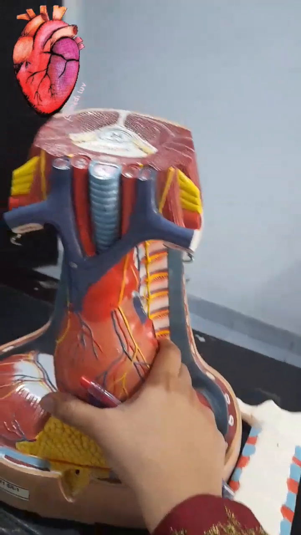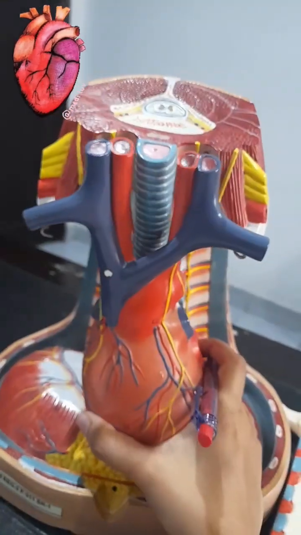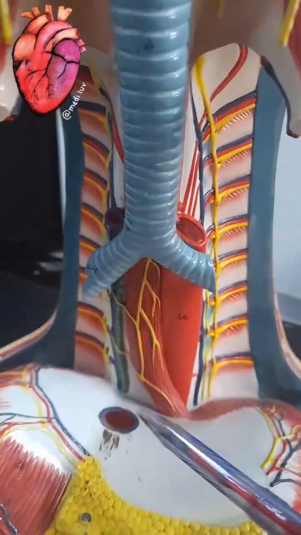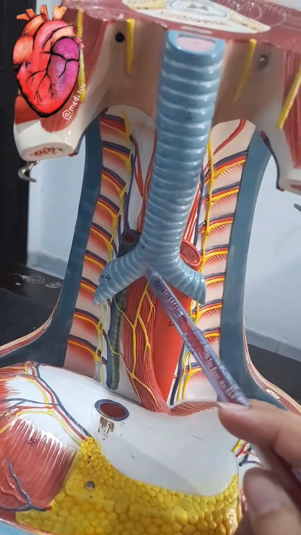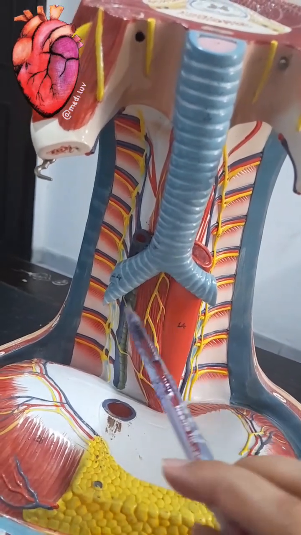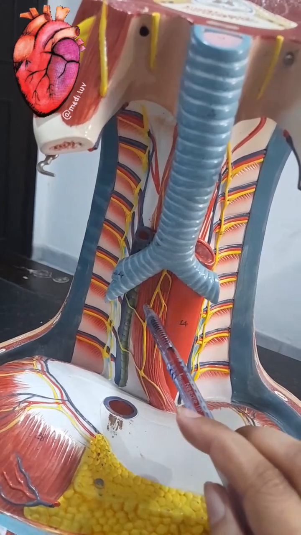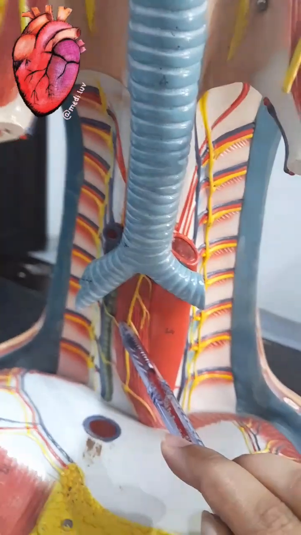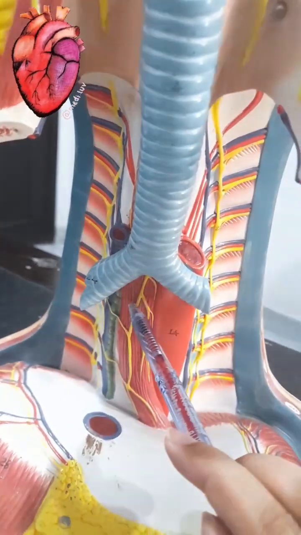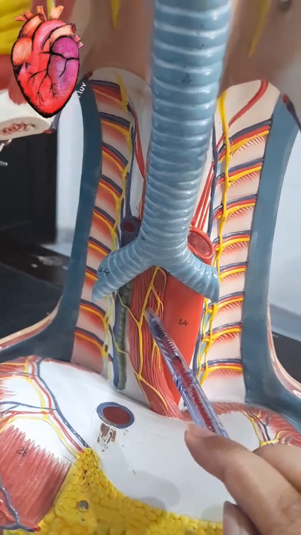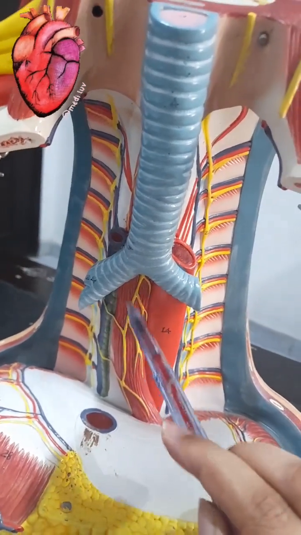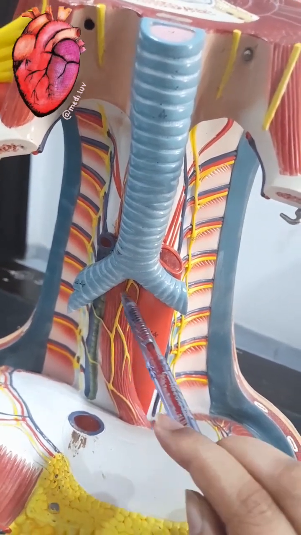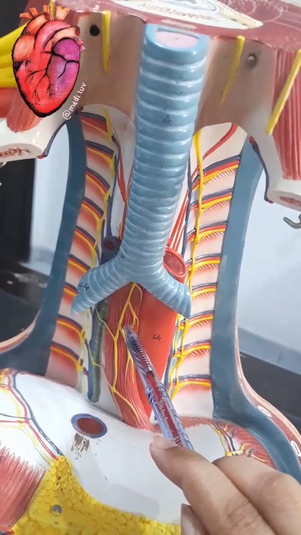Then if I remove the heart, we can see the bifurcation of the trachea, and behind the trachea this muscular tube that has this nerve passing over it. This is the esophagus, and this is the esophageal branch of the vagus nerve.